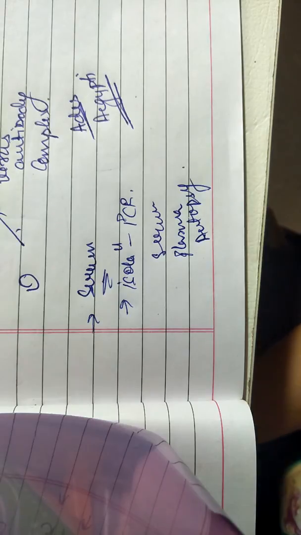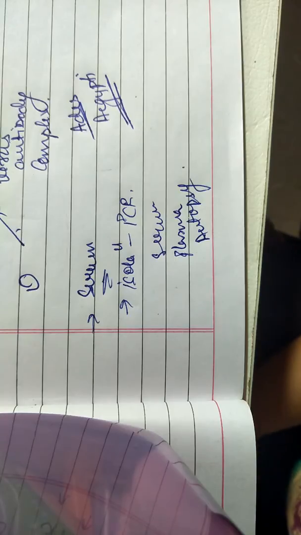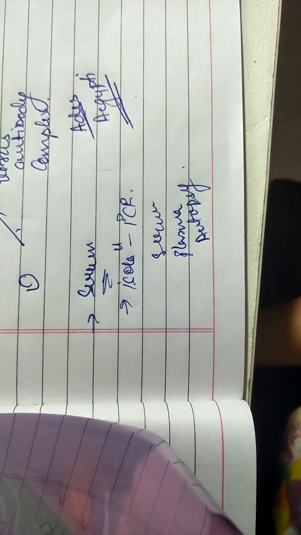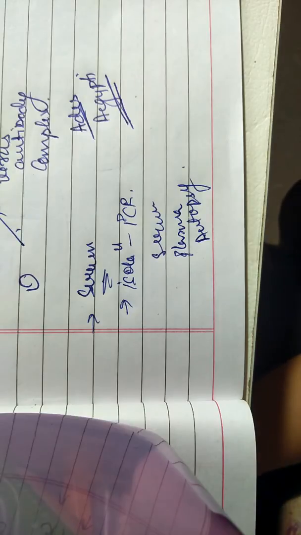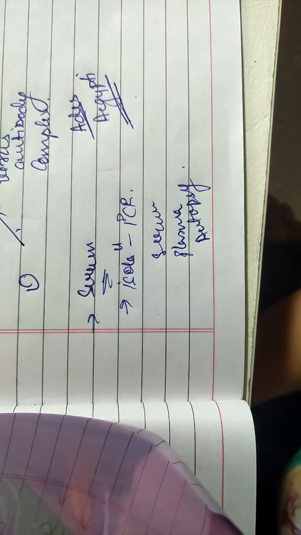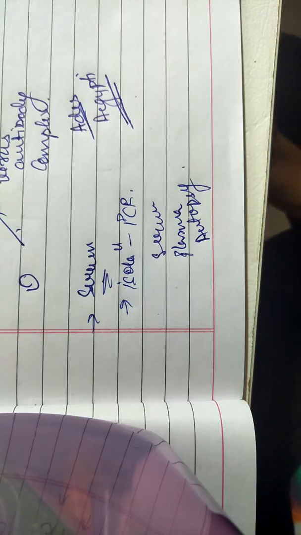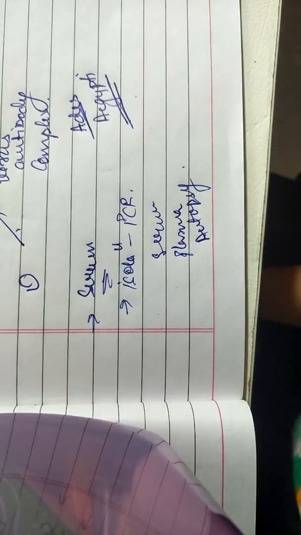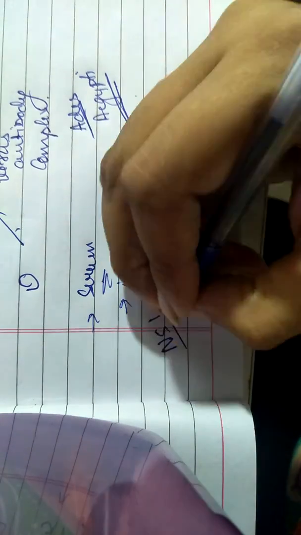Hemoconcentration also increases in this. There is a rise in hematocrit. So detection of antibodies is done by the PCR. You can detect IgM antibodies which are present in the 5 days, and you can also detect IgG antibodies which are present after 10 days of the infection or more. And the most important you should remember is NS1 antigen.